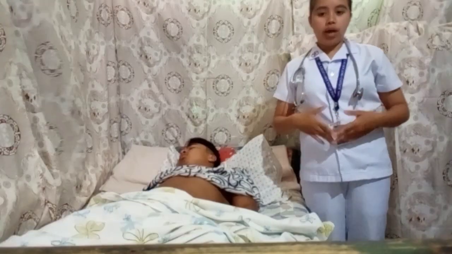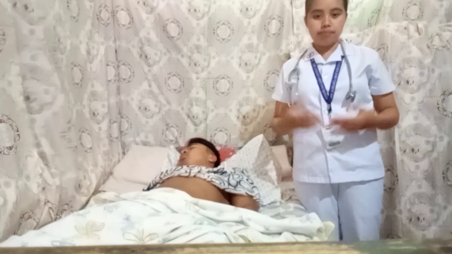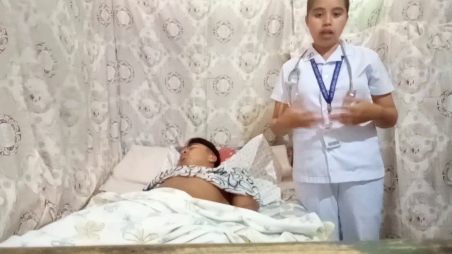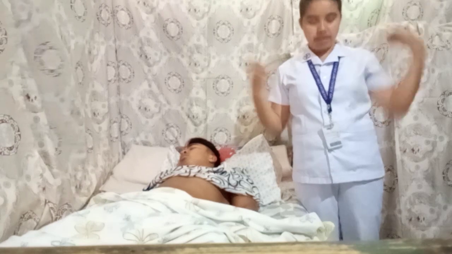Now, I am going to auscultate for vascular sounds. Use the bell of the stethoscope to listen for bruits, low-pitched, murmur-like sounds pronounced over the abdominal aorta, renal, iliac, and femoral arteries.